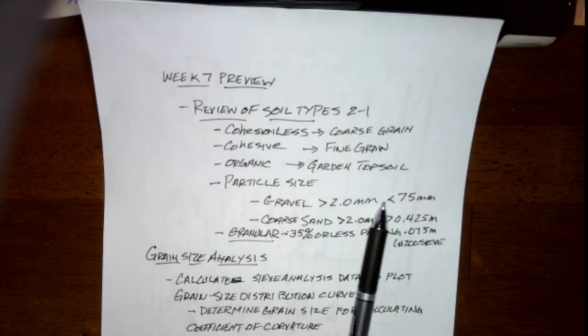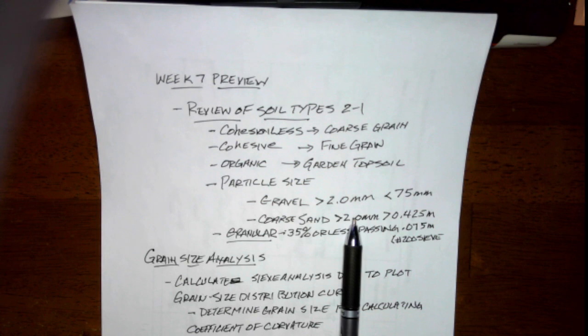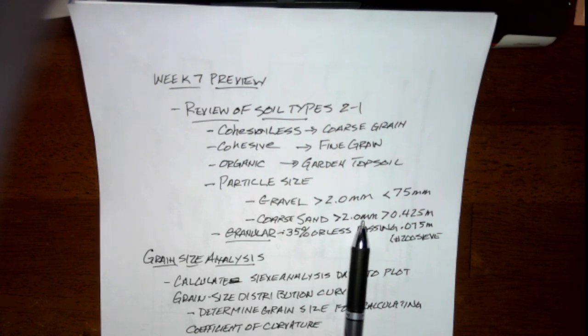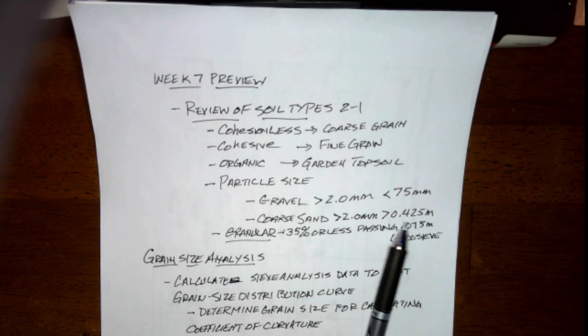The sand there is greater than the 2.0 millimeter sieve, and it's greater than the 425 sieve.